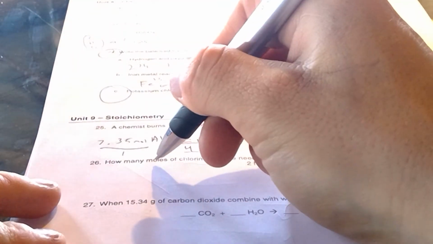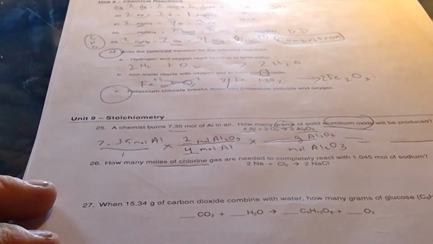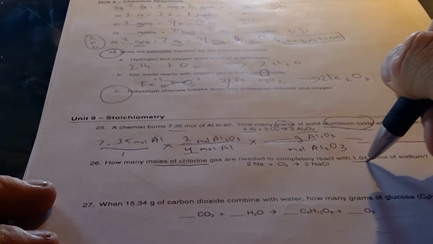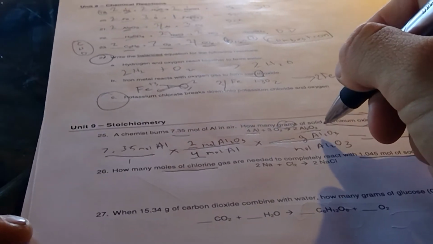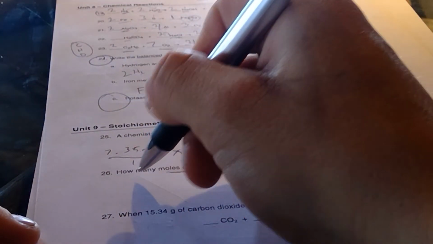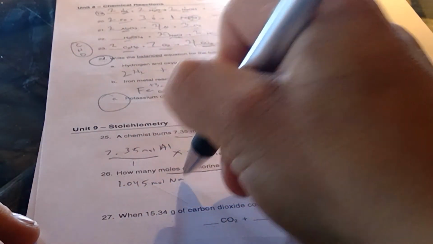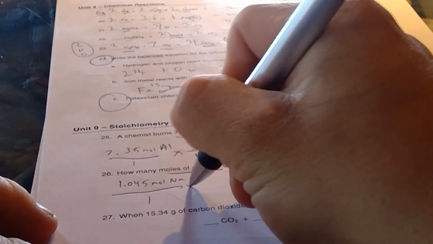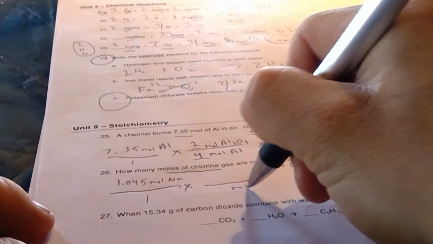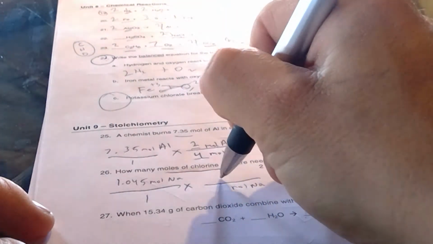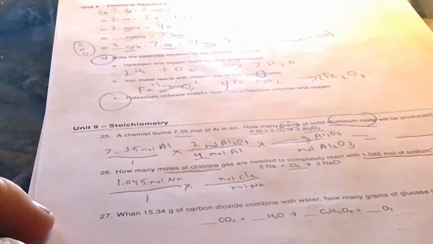Now, let's go to number 26. How many moles of chlorine gas, so we're trying to get to moles of chlorine, are needed to completely react with 1.045 moles of sodium? So we always start with what we have: 1.045 moles of Na over 1. If you have moles of Na on top, you need moles of Na on the bottom. You're trying to get to moles of chlorine, so moles of Cl2.